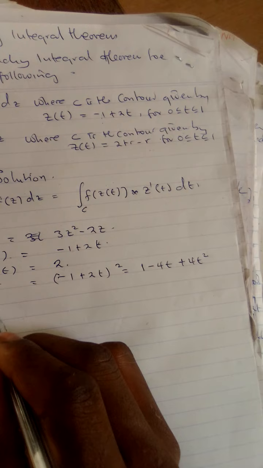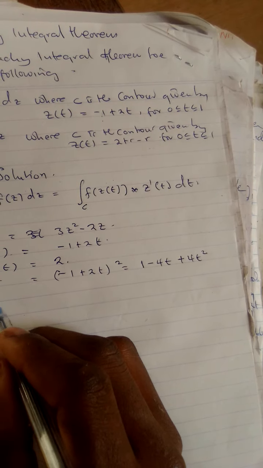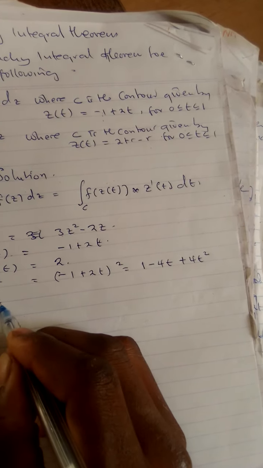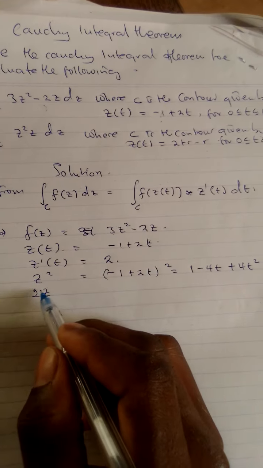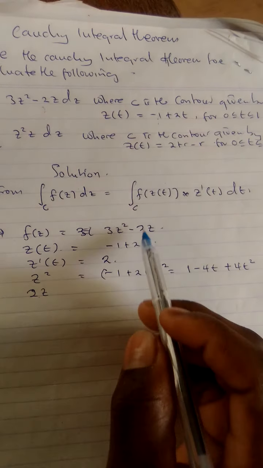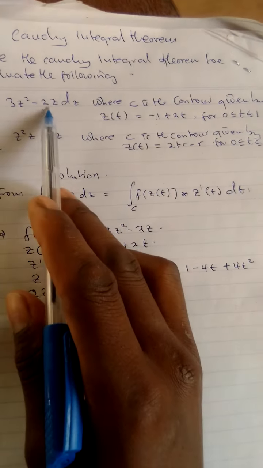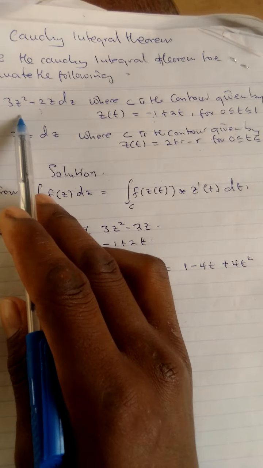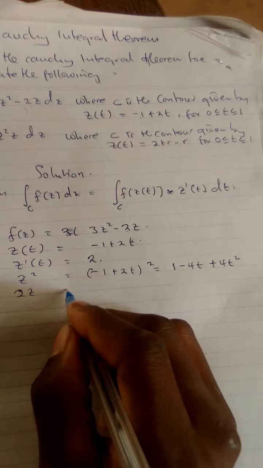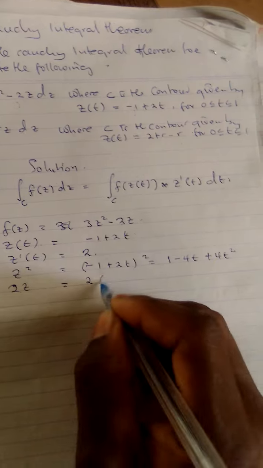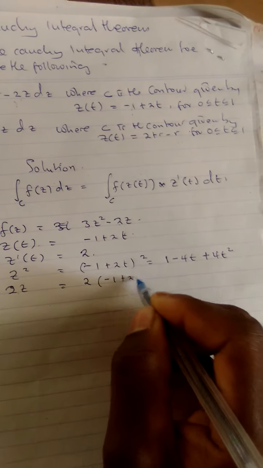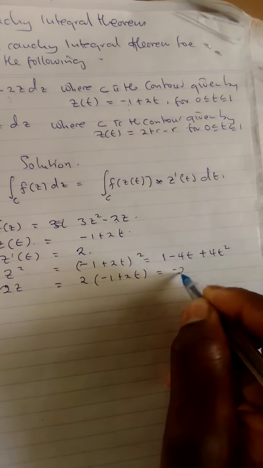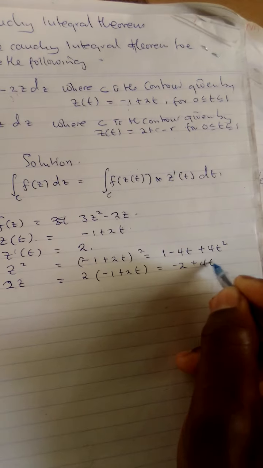Remember we also have 2z, which is part of the question. 2 times z gives you -2 plus 4t.